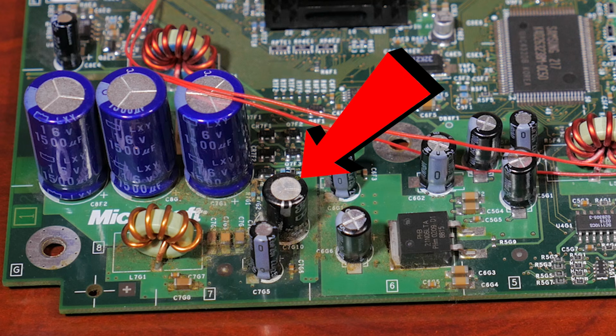So what we're going to go ahead and do is remove the clock capacitor from the motherboard and clean up any of the leakage that is on the motherboard and neutralize it with baking soda and some distilled water in order to ensure we don't get any additional erosion of the motherboard.